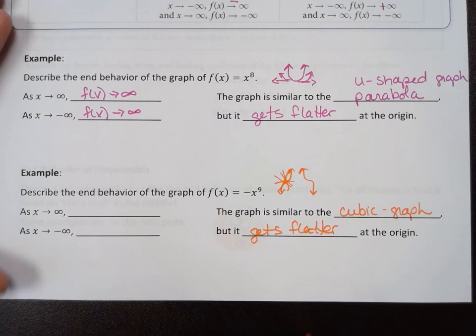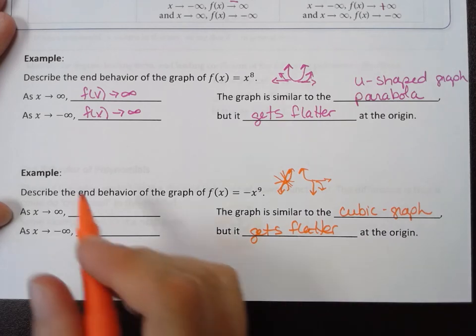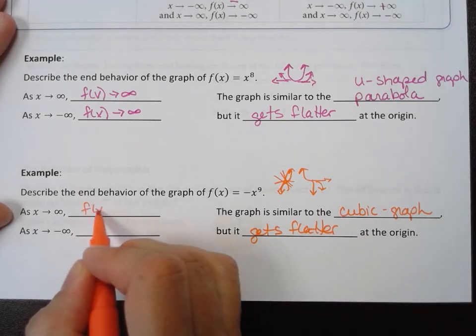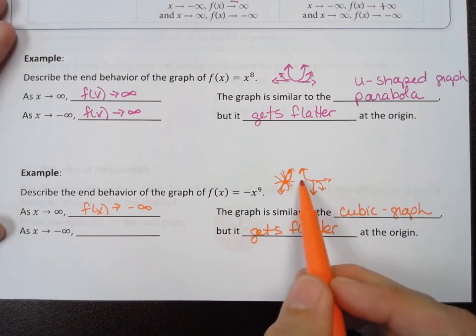Okay, so what is happening as x gets bigger? As x gets bigger, y gets smaller. And what happens as x gets smaller? As x gets smaller, y gets bigger.